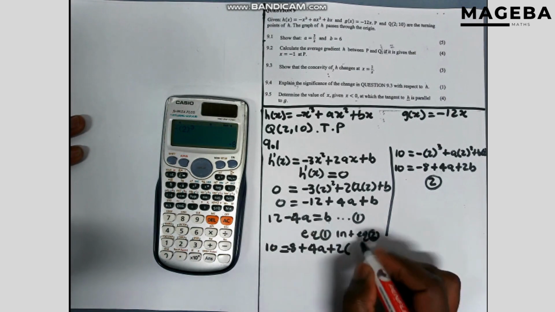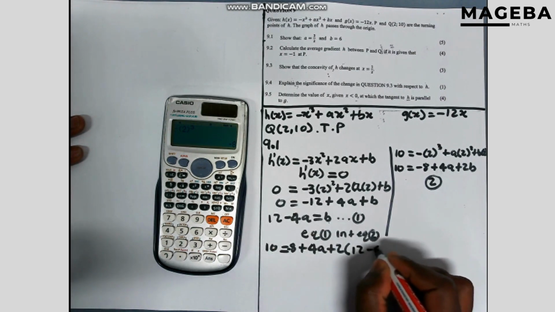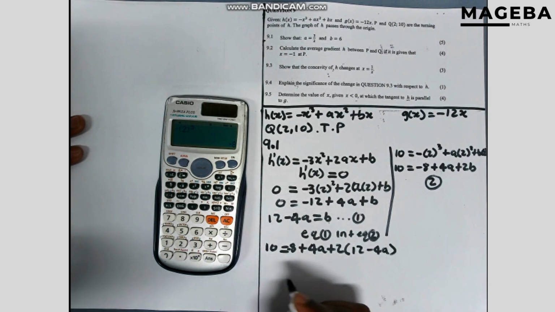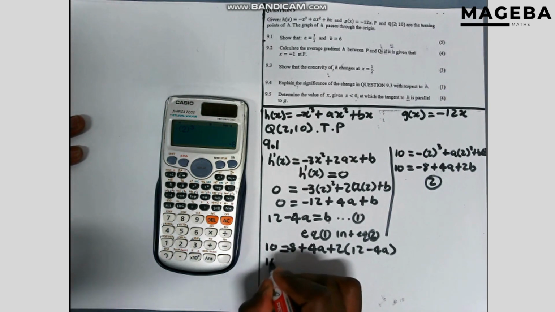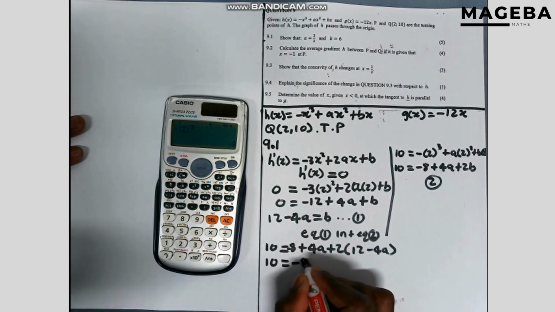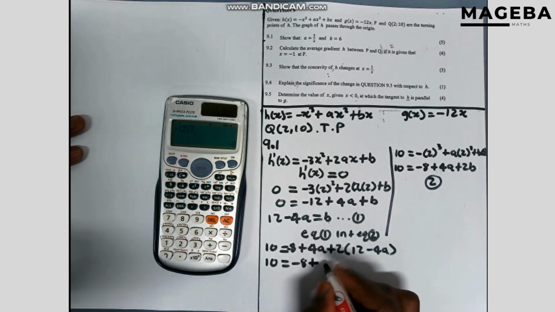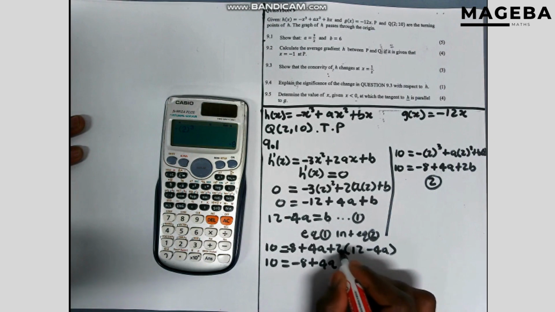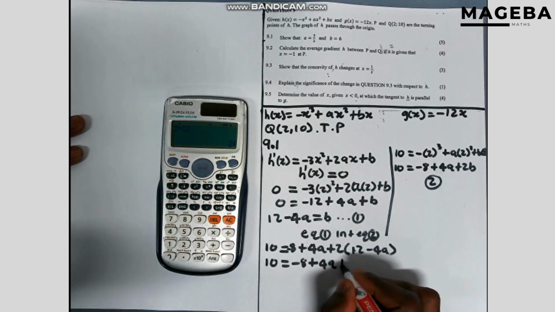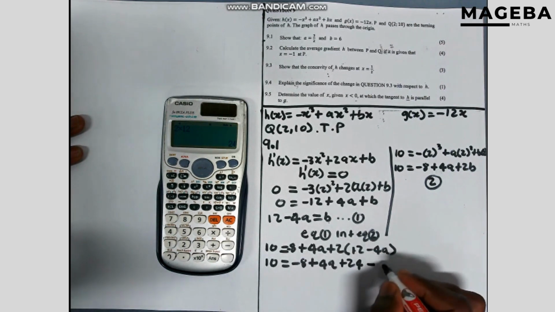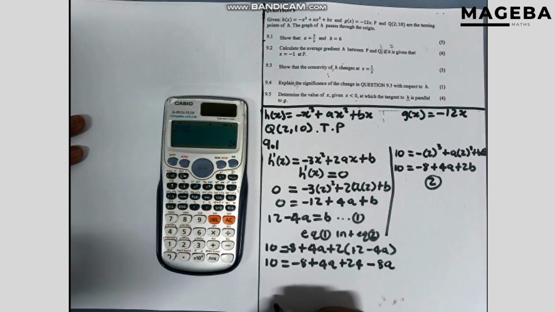We know b is 12 minus 4a. And then from here we simplify. We have 10 here, negative 8, then 4a, then 2 times 12 is 24, 2 times 4a is 8, negative 8a.